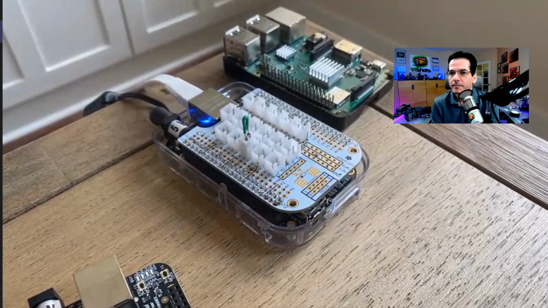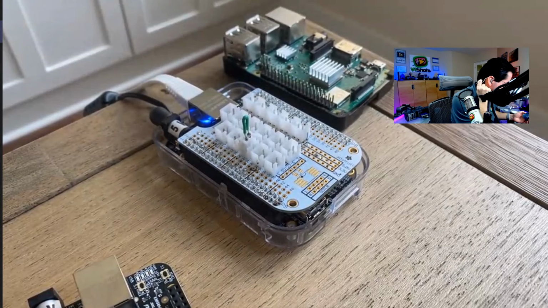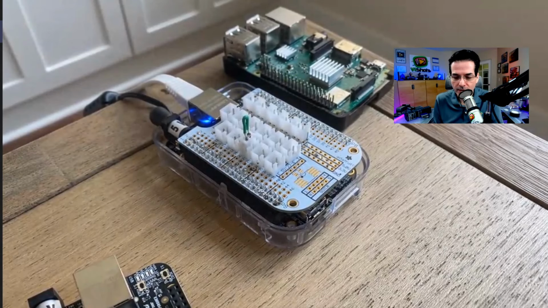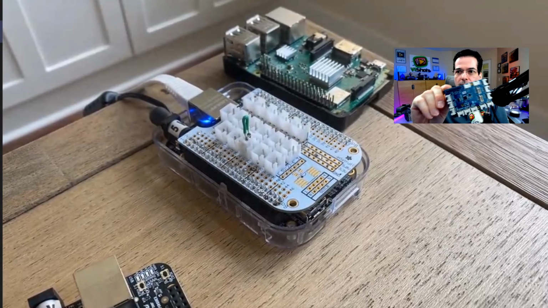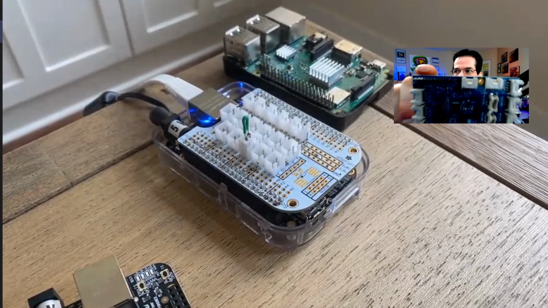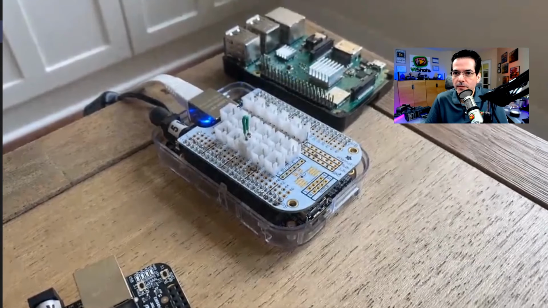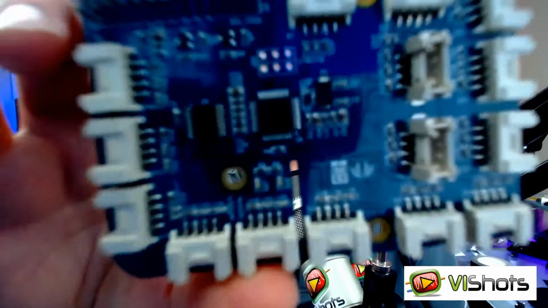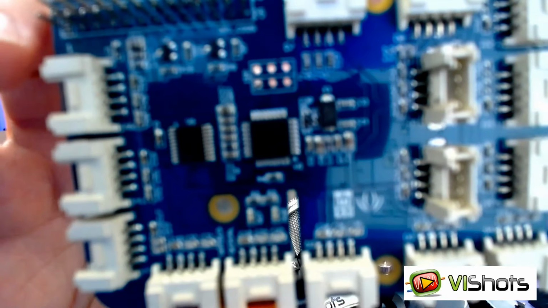If I go back here, I'm fact checking myself live. Because I just purchased this board, which I'm showing on camera right now. It's the, let me just bring up a bigger view. Is that a daughter board for the Raspberry Pi? It's a daughter board for the Raspberry Pi, and it has analog inputs and a bunch of other features.